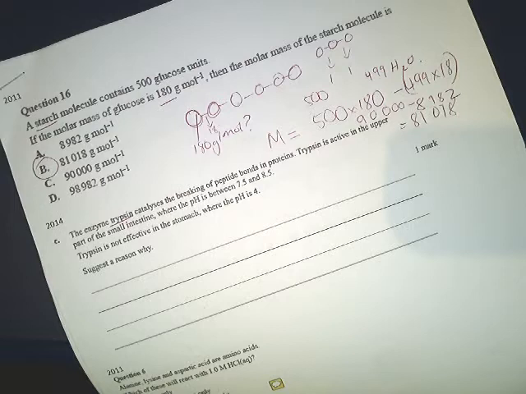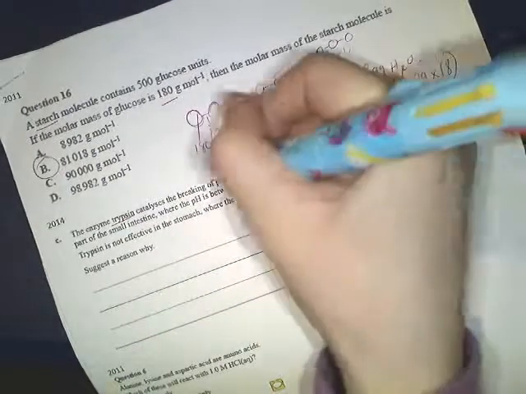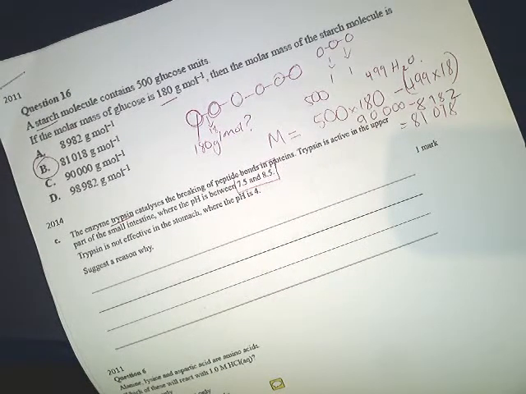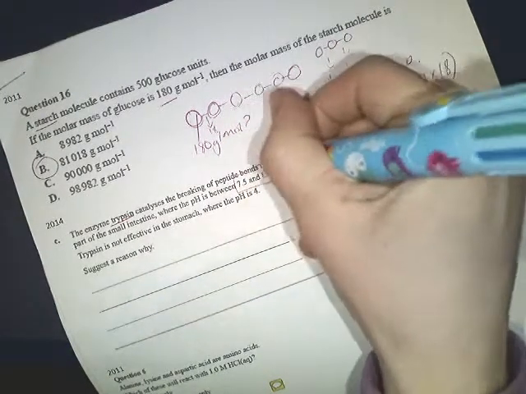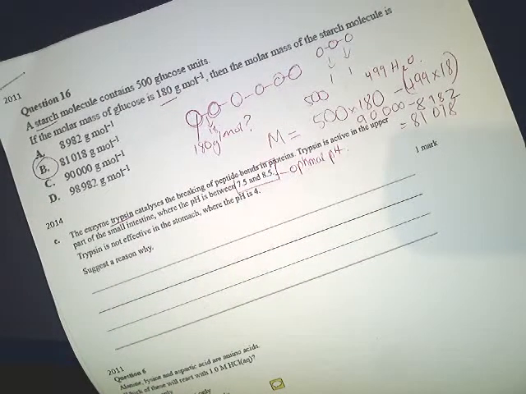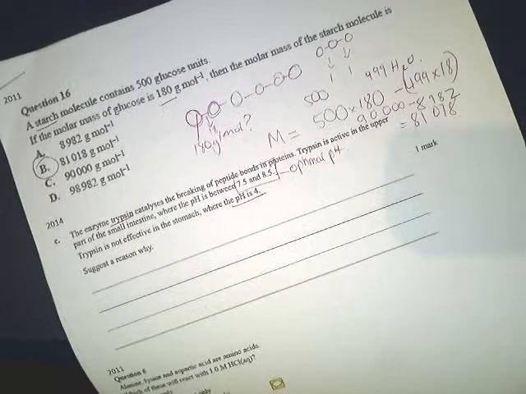It breaks peptide bonds in proteins, so that would be its substrate, the peptide bonds in proteins. It's active in the upper part of the small intestine where the pH, so this is specific to its optimal pH. Okay, trypsin is not effective in the stomach where the pH is 4. So this is going outside of the range of the optimal pH.